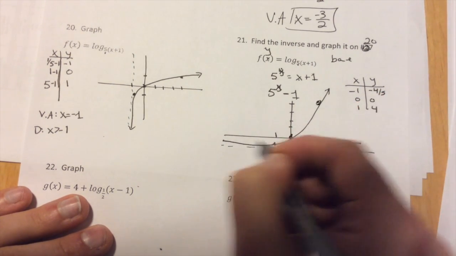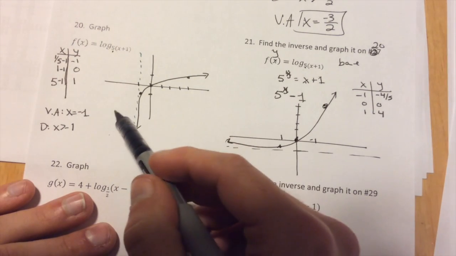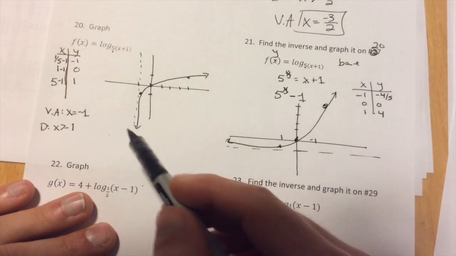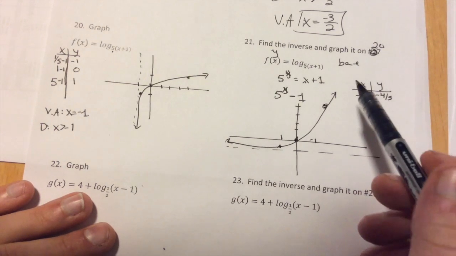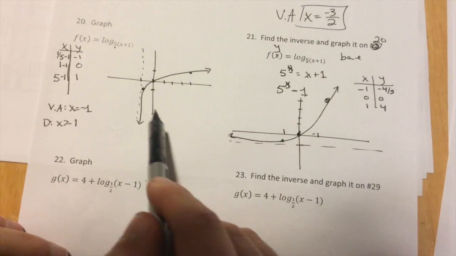So if we graph those 3 points, what we wanted to point out is these two things are symmetrical about the line y equals x, because these two are inverses of each other.